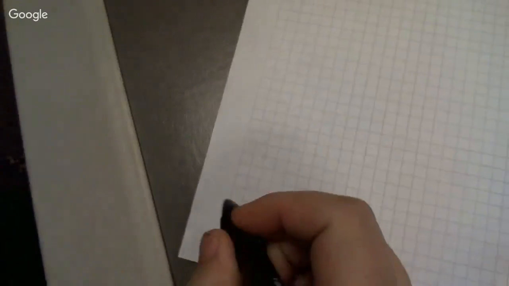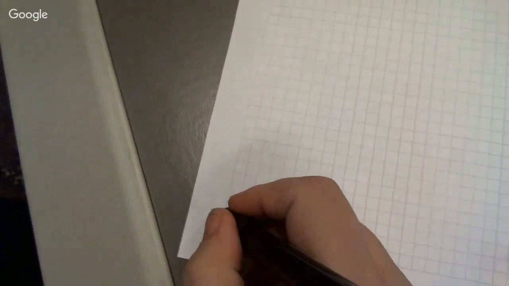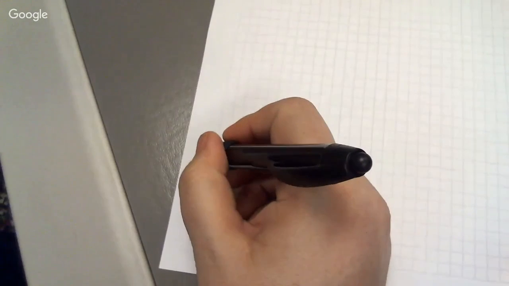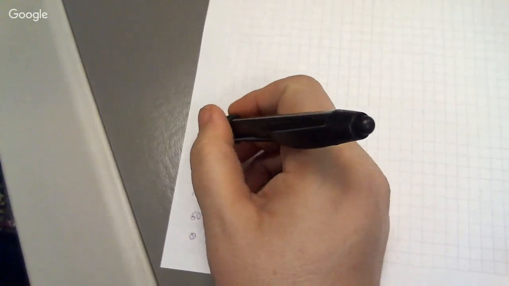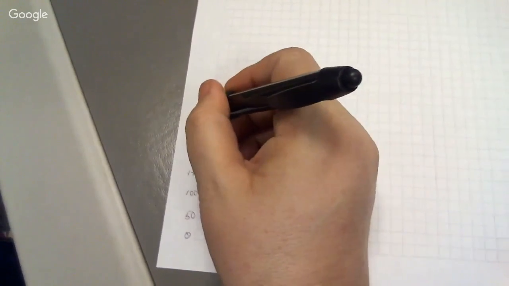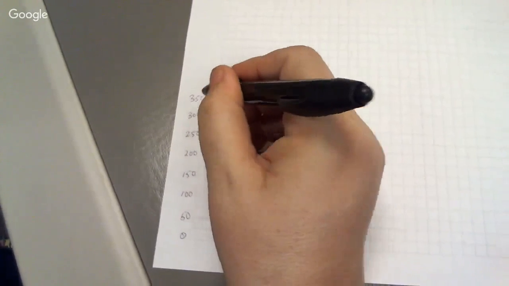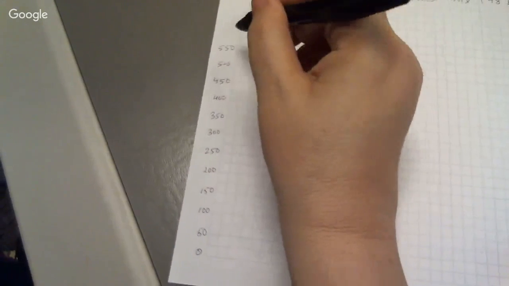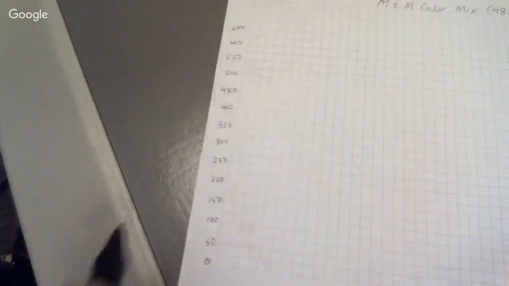So on my graph paper, I'm going to label these 0, 50, 100, 150, 200, 250, 300, 350, 400, 450, 500, 550, 600, 650, and actually 629 is my highest number, so 650 should do.